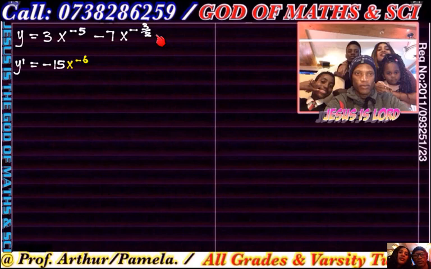Negative 3 over 2 times that negative 7 will be positive 21 over the 2, and then x, you want to minus the 1 there, so it's going to be minus 5 over the 2. We good, right? So I left it like this with negative exponents.